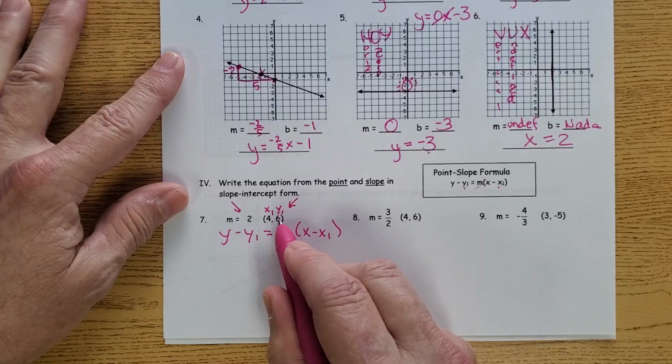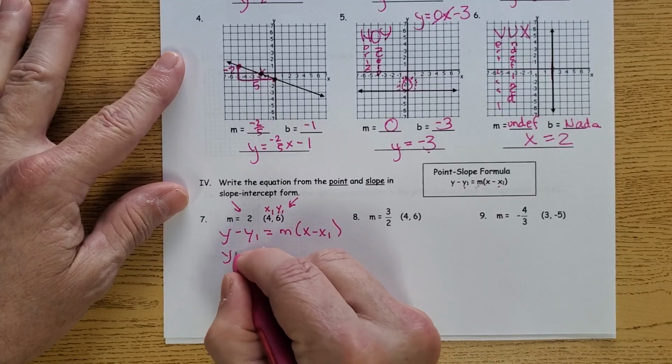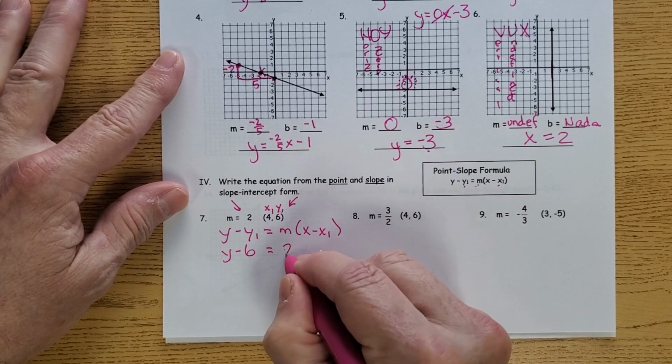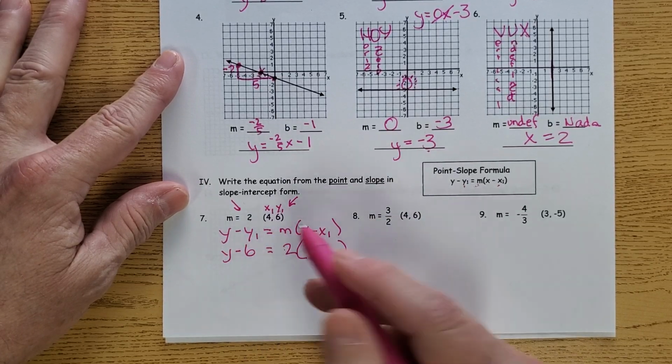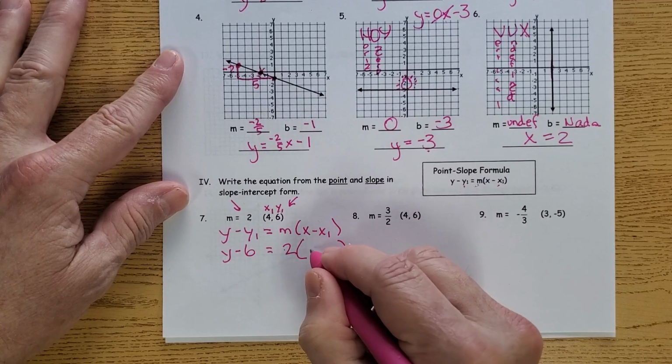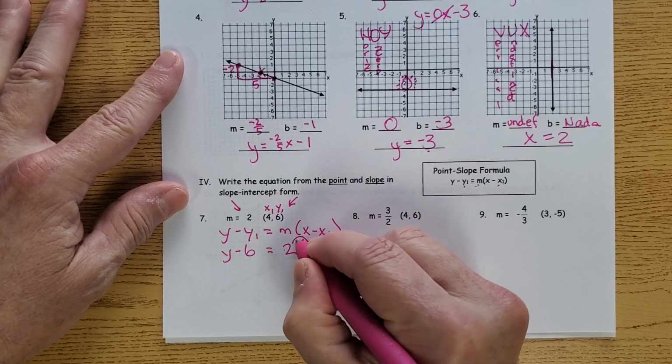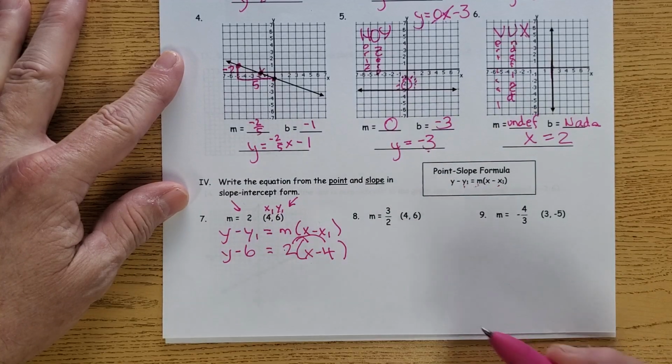This one right here, since it's positive, it slides right in there. Nothing changes. It just stays -6. Okay, the m is easy. It's right there. And then the 4 is also positive, so it just slides right in. We've got x minus the 4. Okay, then you distribute, and then you get rid of the -6.